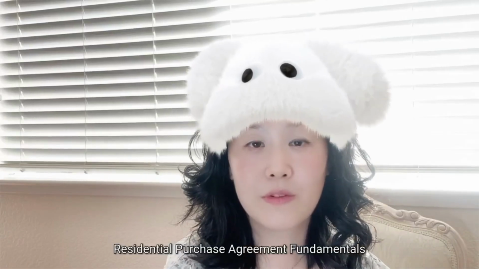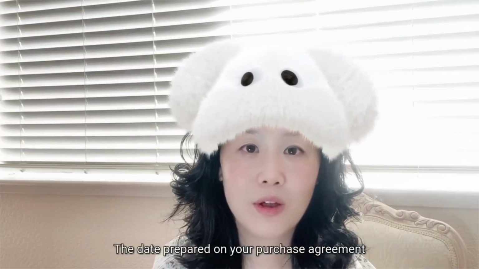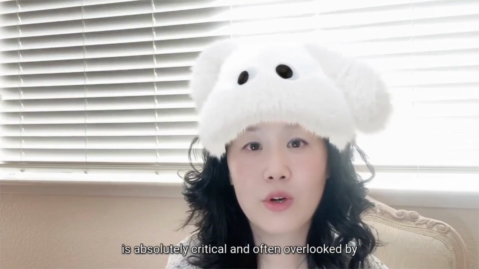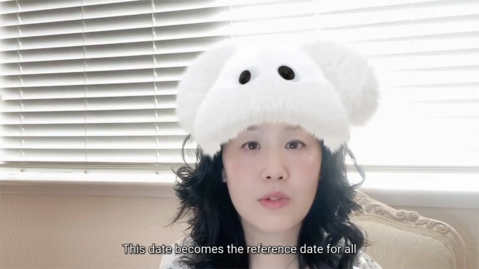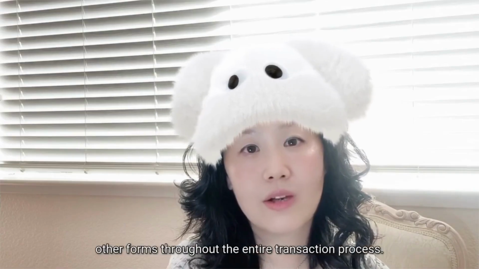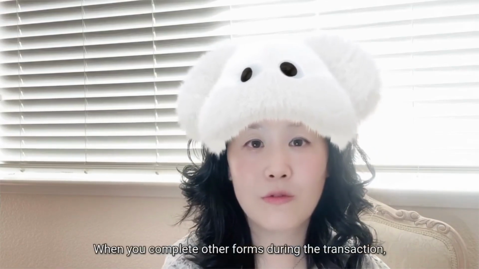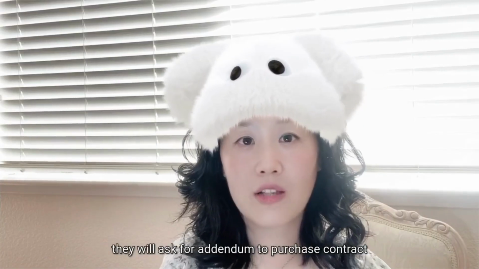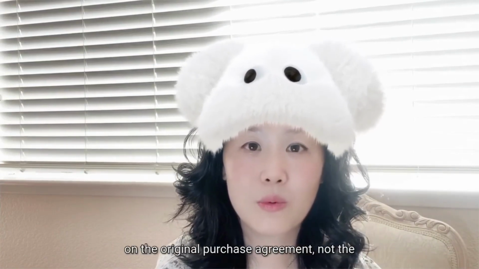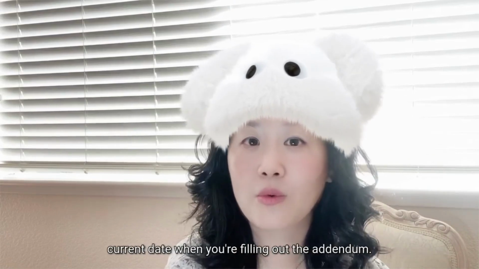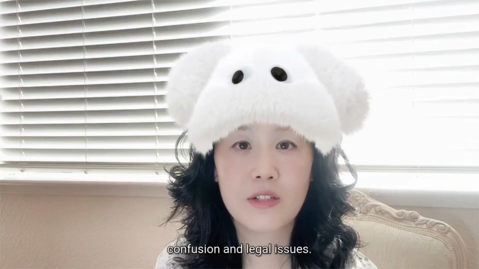Residential Purchase Agreement Fundamentals. The date prepared on your purchase agreement is absolutely critical and often overlooked by new agents. This date becomes the reference date for all other forms throughout the entire transaction process. When you complete other forms during the transaction, they will ask for addendum to purchase contract dated, and this refers to the date prepared on the original purchase agreement, not the current date when you're filling out the addendum. This is a common mistake that can cause confusion and legal issues.